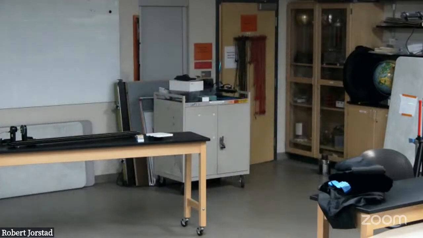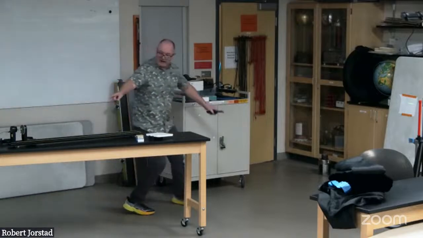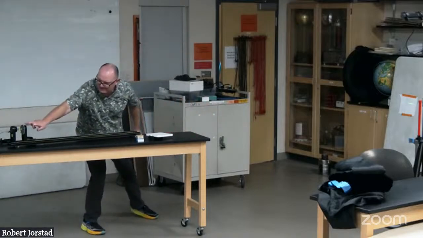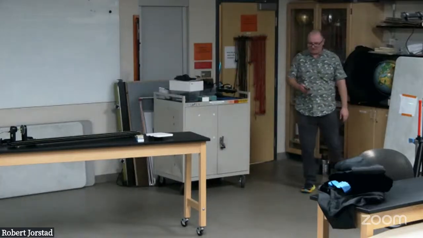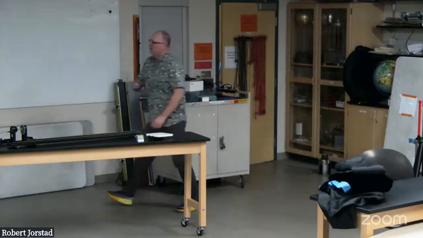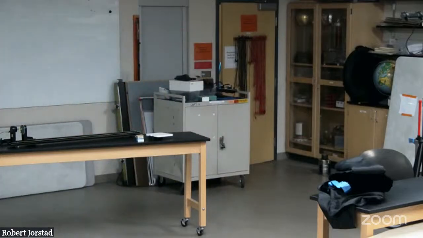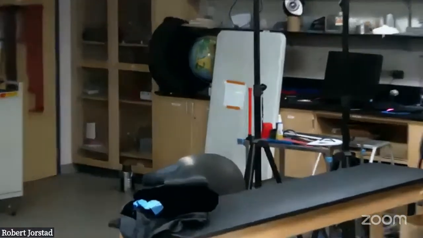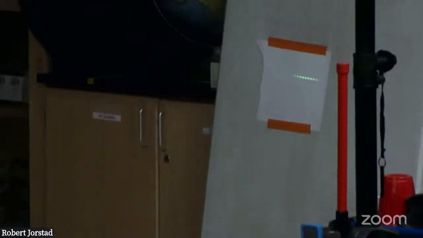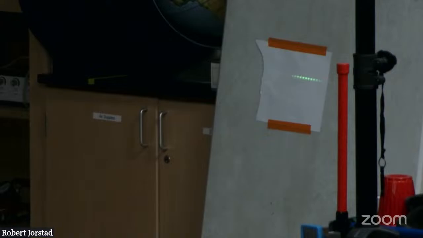Give me a second. So again, just to be clear, the distance between the slits right here and this screen is 4.75 meters. I've got this all written down. Let's zoom in on this all the way we can, and I'll go up a little bit. And just barely, you can see the green pattern there.